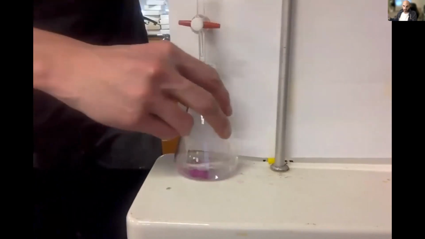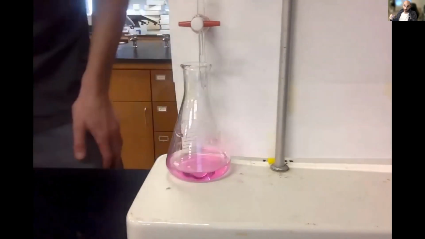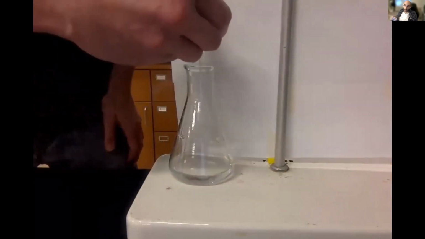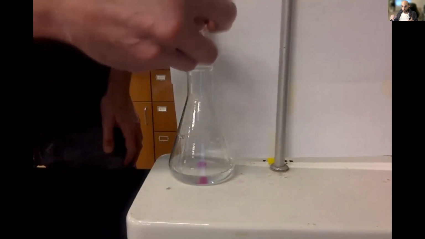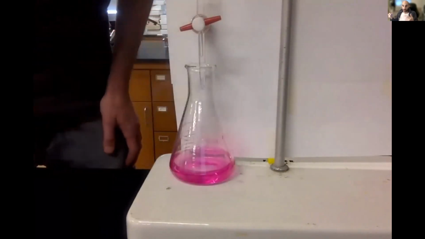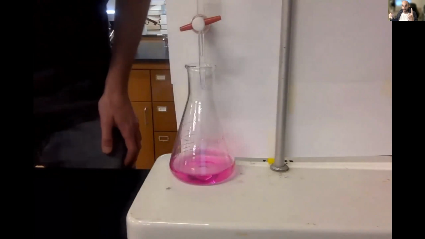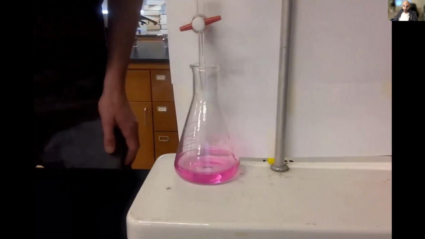And again, it's exactly what I'm looking for. I'm trying to get close to that endpoint. You notice it's going away. Here we go. It hasn't completely gone away yet. Now 1 drop is going to send it from colorless to completely pink. So we have essentially reached the endpoint with 1 drop of base. I have essentially figured out where my endpoint is with 1 single drop.